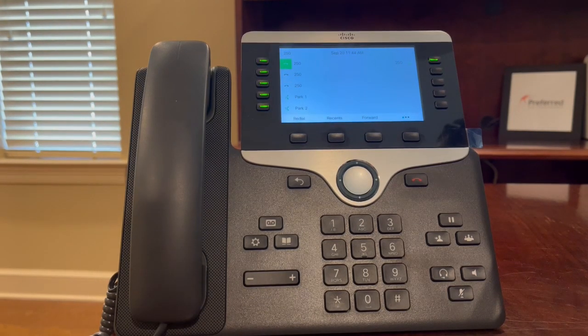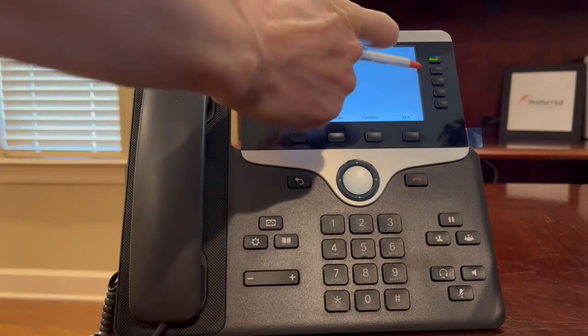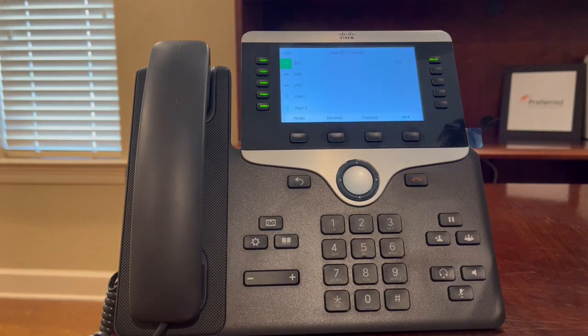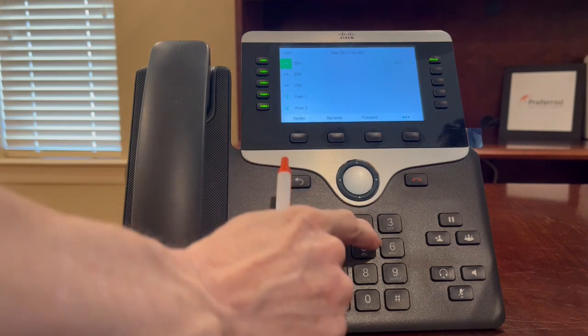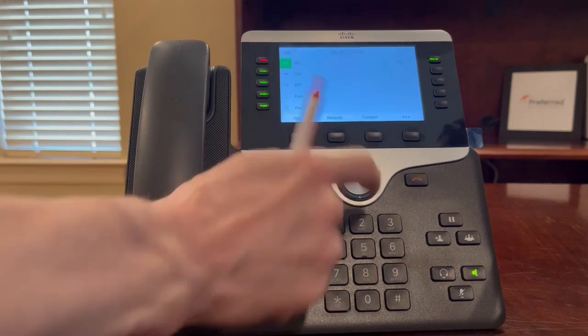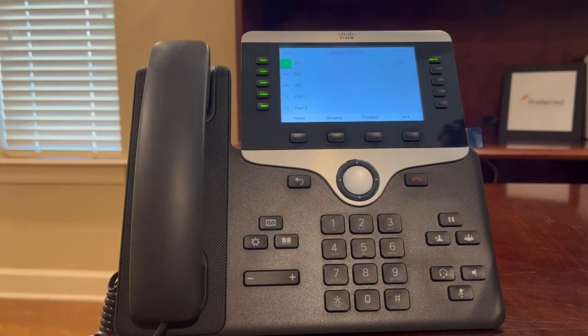To call another extension on your system, you can touch the button for that extension, which might be here, or you can dial the extension number and then press the soft key under call. If you do that, your call will ring to the extension and the person will have to pick up the handset or press the speaker button or answer button to answer. If your call is not answered and that person has a voicemail, you will go to their voicemail box and can leave a message.